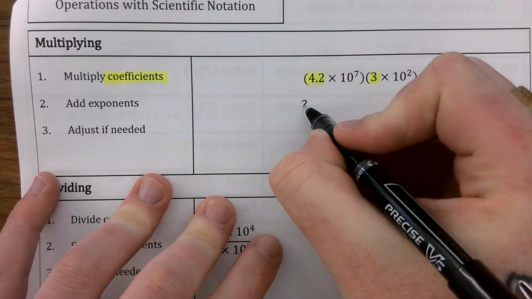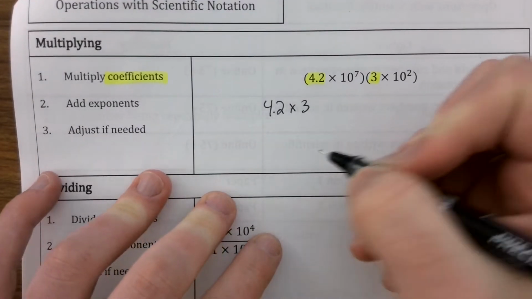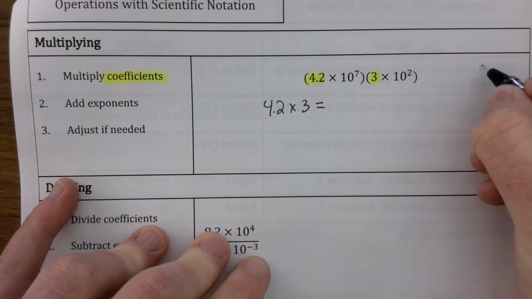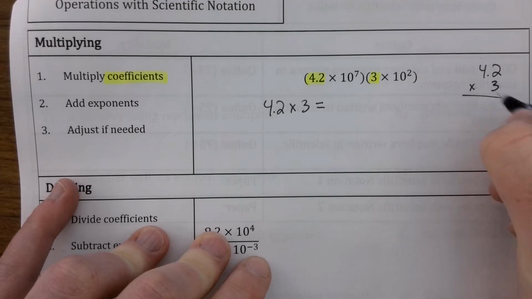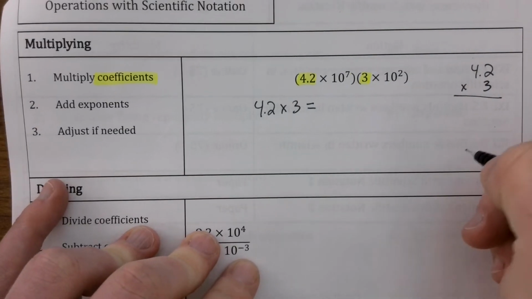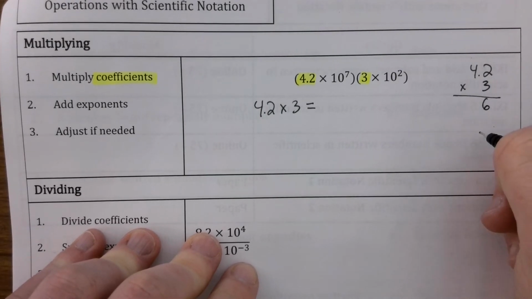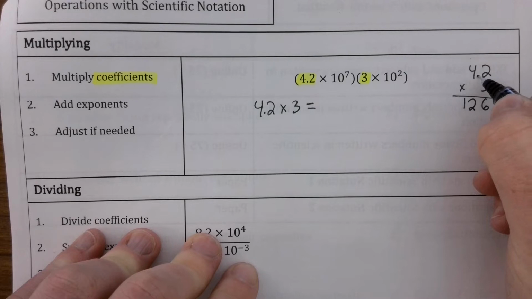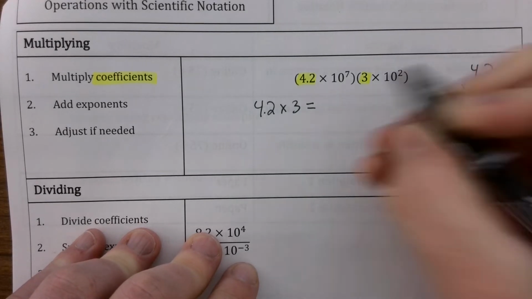We're going to do 4.2 times 3. And if I do this off to the side, 4.2 times 3, remember when multiplying by hand, you don't have to line up your decimal. 3 times 2 is 6. 3 times 4 is 12. We have one number to the right of the decimal, so I'm going to put our decimal right here. We end up with 12.6.